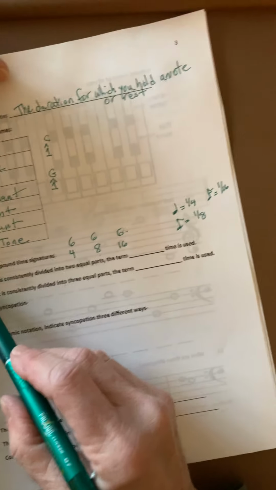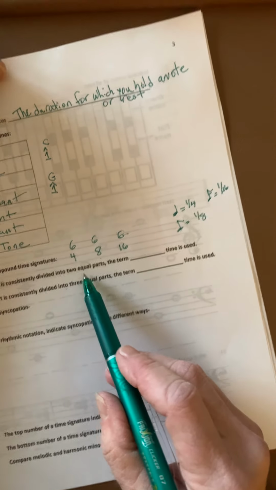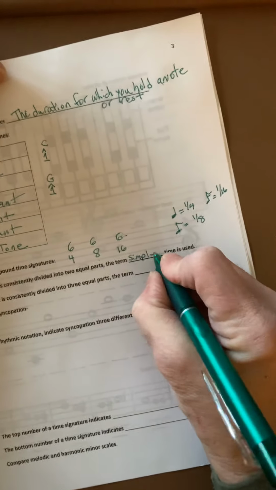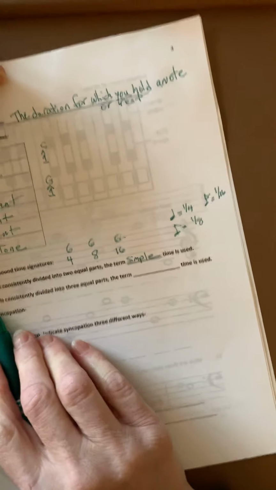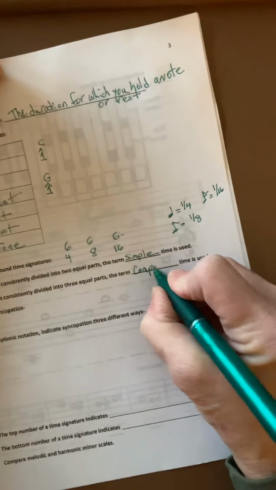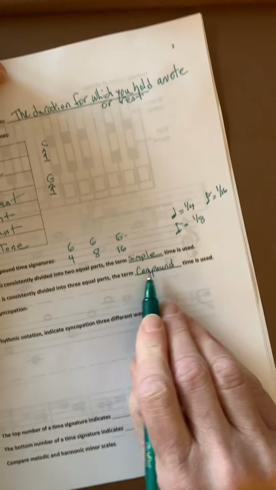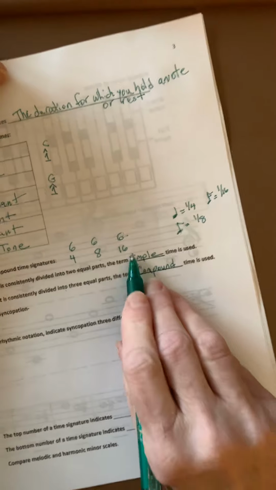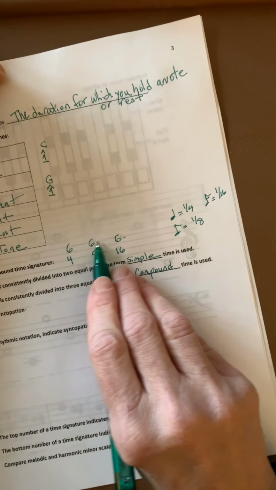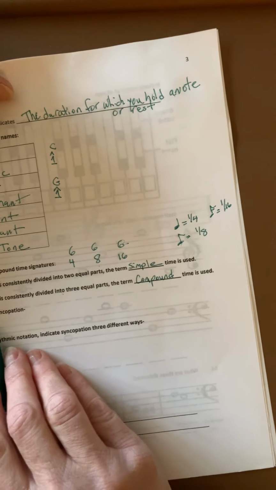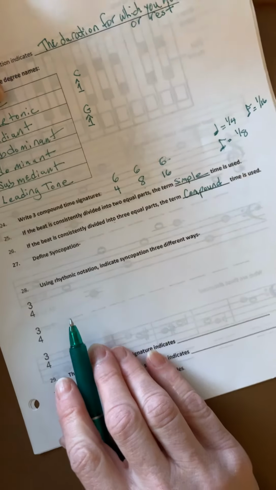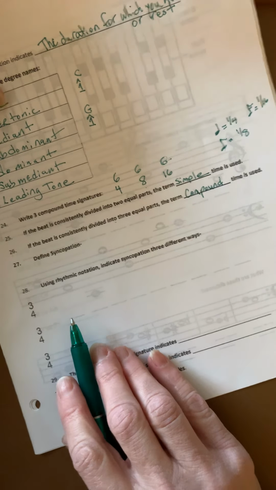Okay. If the beat is consistently divided into 2 equal parts, the term is simple. If the beat is divided into 3 equal parts, the term is compound. These divide the beat. There's only 2 of them, simple and compound. This is compound with 6, 9, or 12 on top. Define syncopation. I already did that. It's to shift the accent to a weak beat.